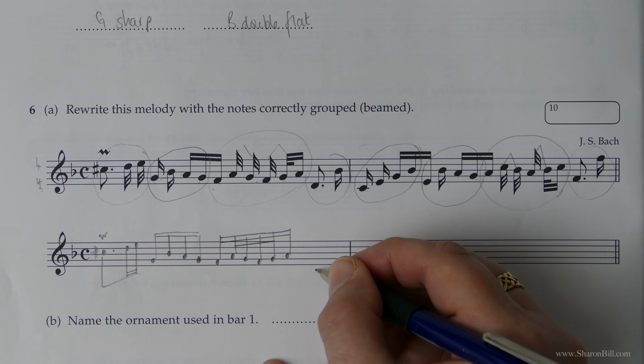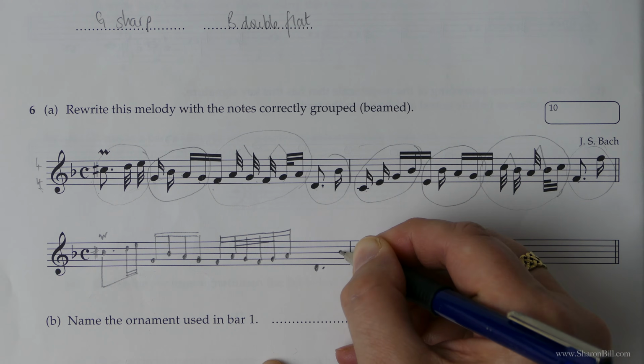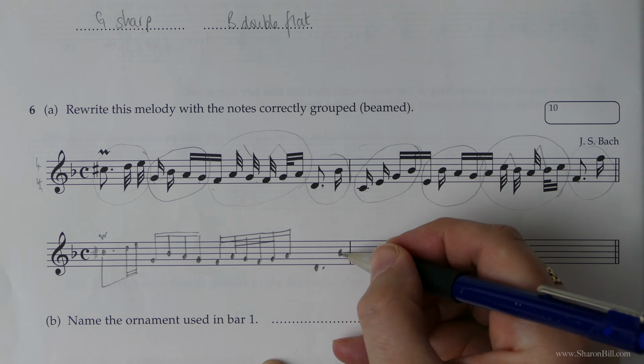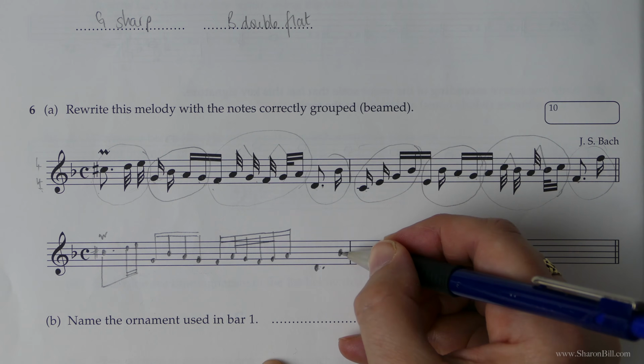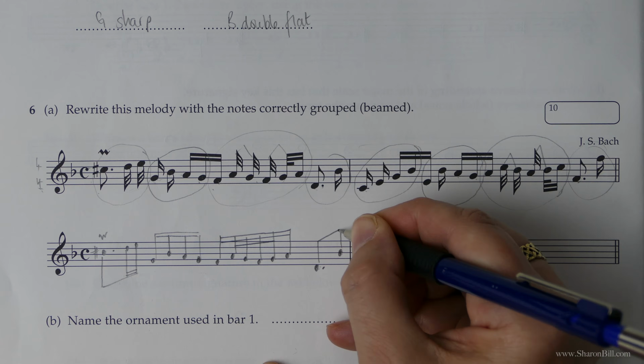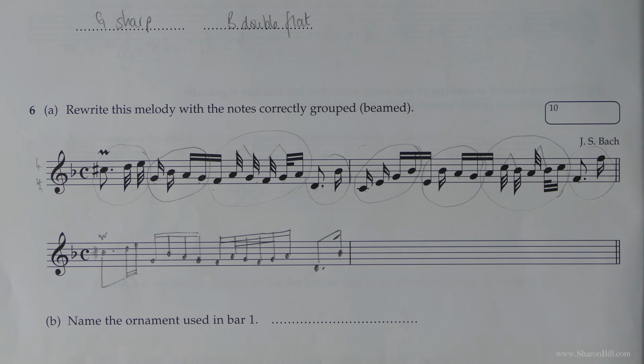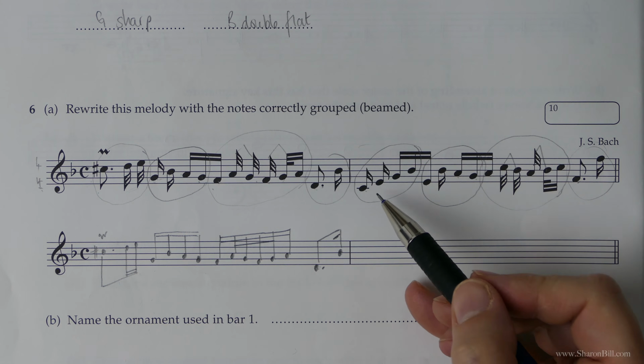Last little bit in this bar. So now we can have the stems pointing up, because this is below the middle line, this is on the middle line, can go either way, so that works in. There we go, better join that up. Okay, next bar, same principle.